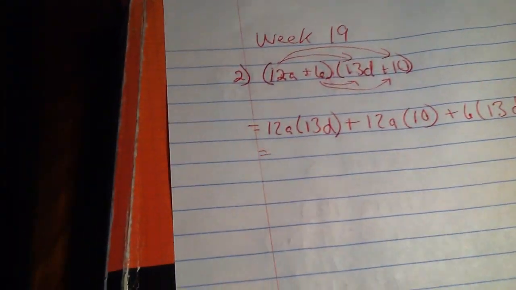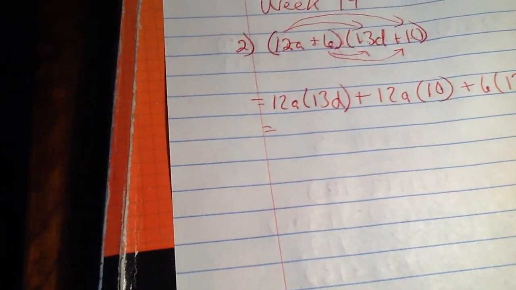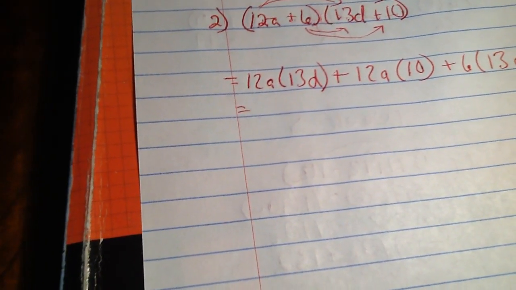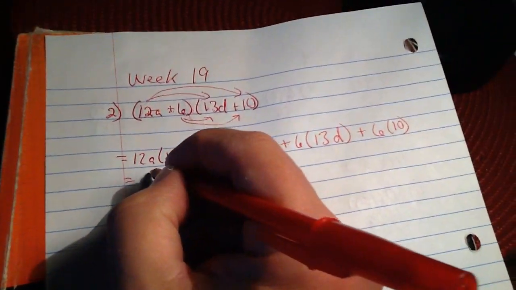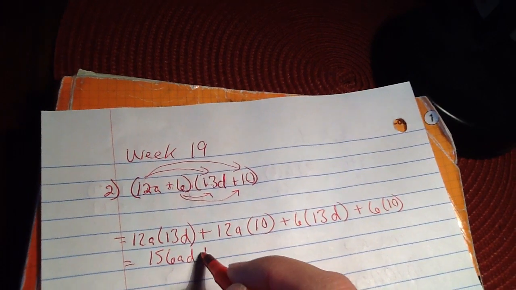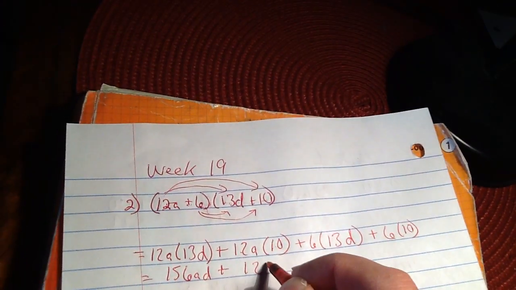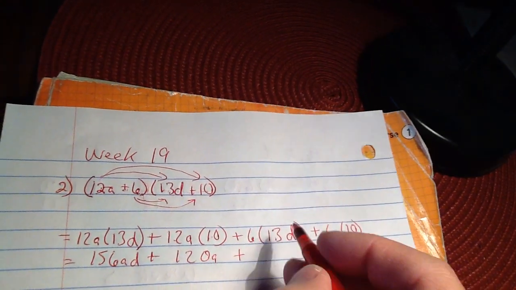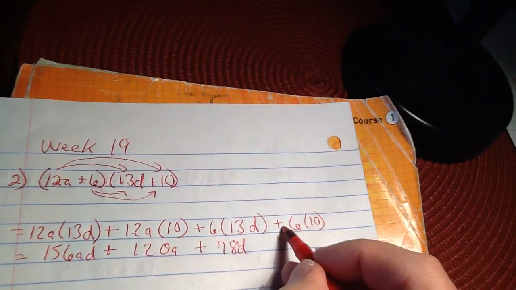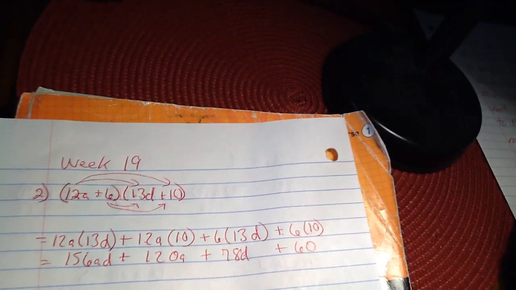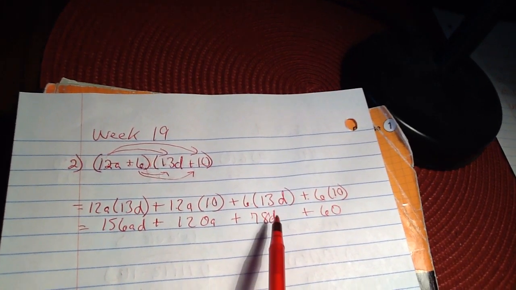12 times 13, I do believe it is 156. Let me think here for a second. 156 AD plus 12 times 10 is 120 A plus 6 times 13 is 78 D plus 6 times 10 is 60. Okay? Alright, and there's your answer on that one.